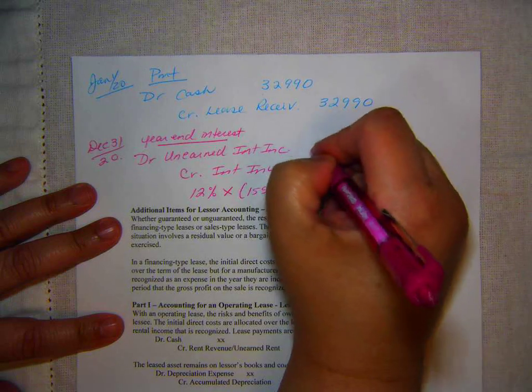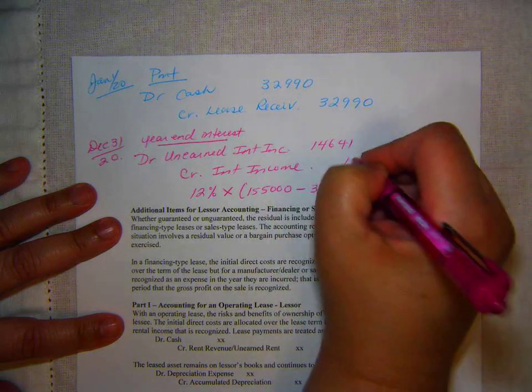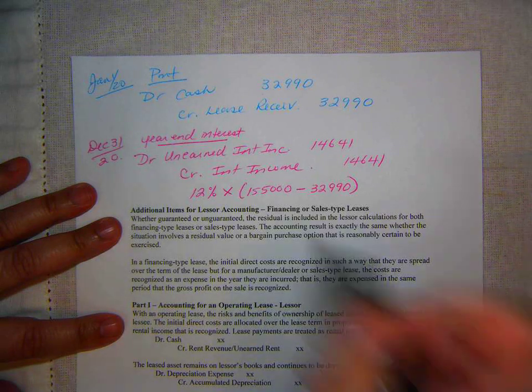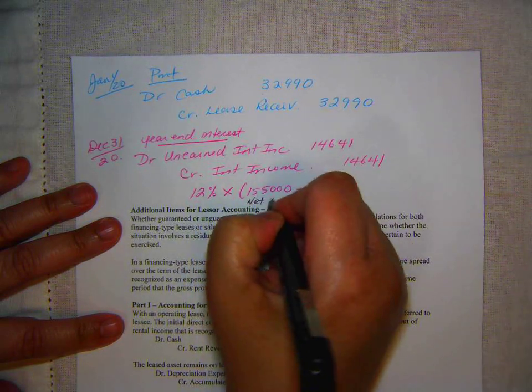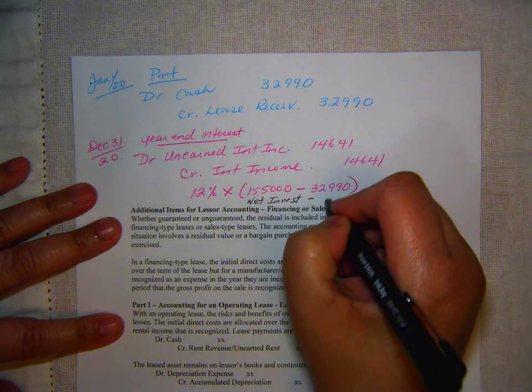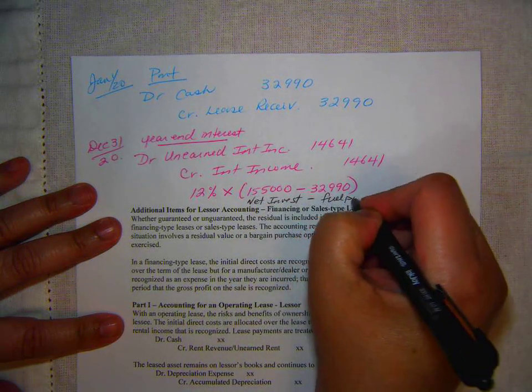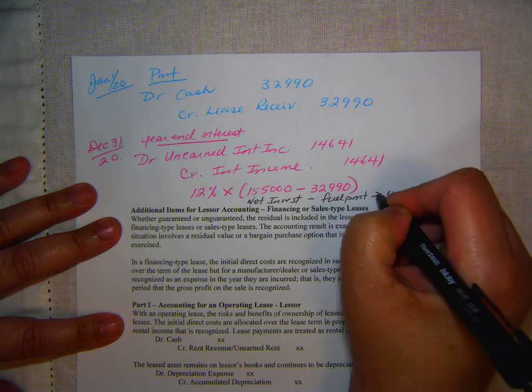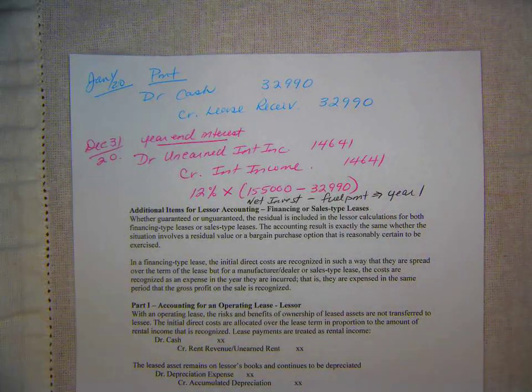So that works out to $14,641. And I'll just write that under here. It's net investment minus the full payment because it's year one. If you need to, just use this piece of scrap paper and draw out a little amortization table if you want.